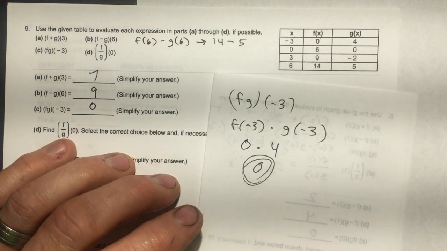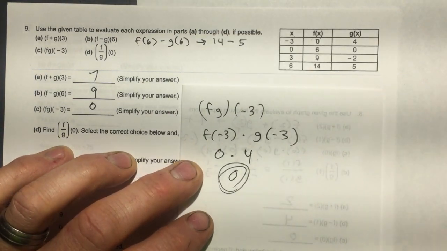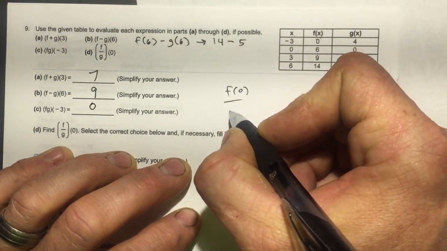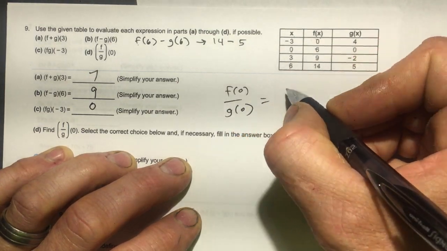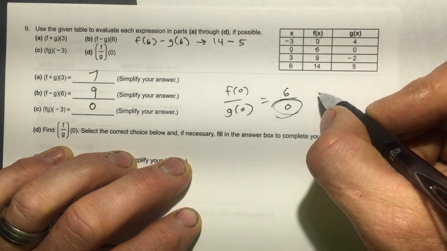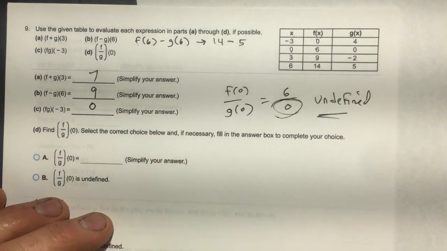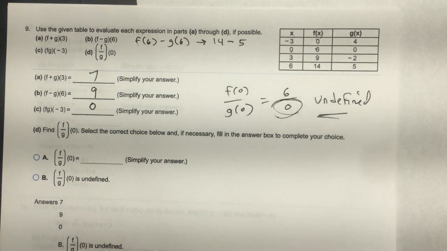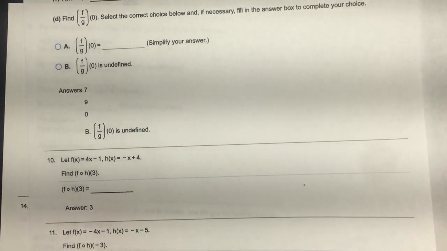All right, the last one on this. Okay, f divided by g of 0. It's right here. So it's going to be f of 0 divided by g of 0. Okay, so f at 0 is 6, divided by g at 0, which is 0. All right, this is undefined. See, I'm dividing by 0, so that's undefined. We can't divide by 0. All right, so I think that's all the operations as far as add, subtract, multiply, and divide.